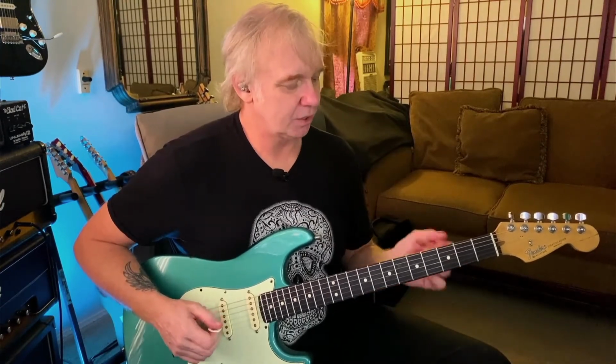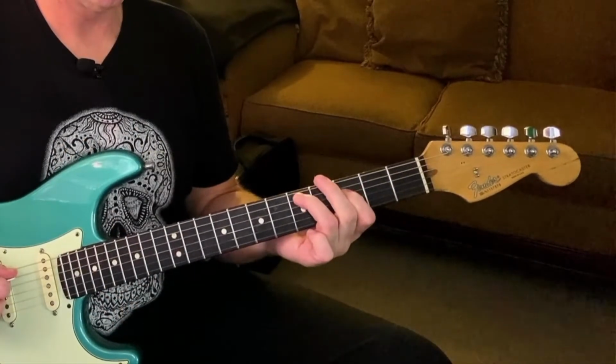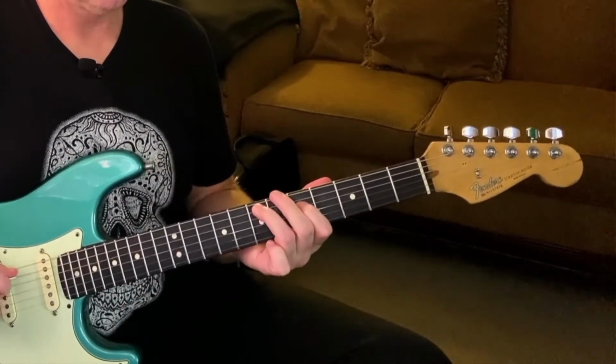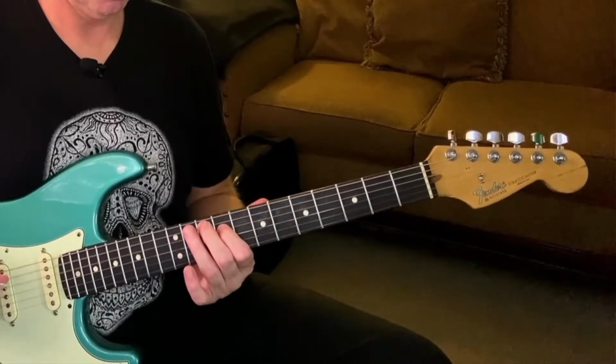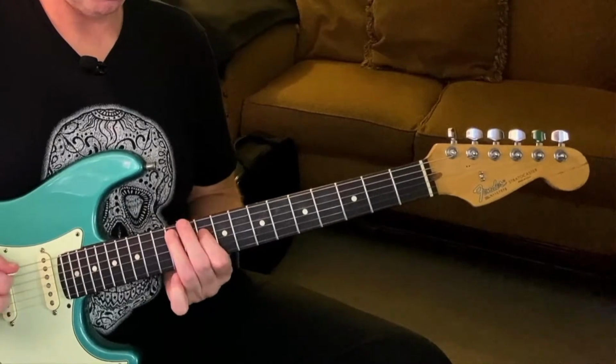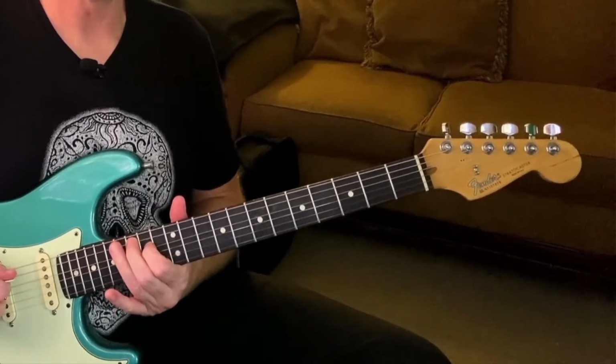What you'll notice here is you get both major and minor third intervals. This is a major third. This is a minor third. Another minor third. Another major third. Major third. Minor third. Minor third. And then back to our original starting place.